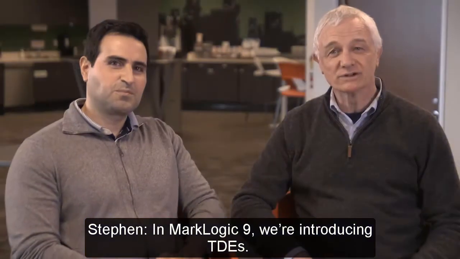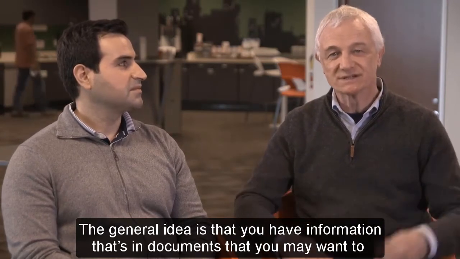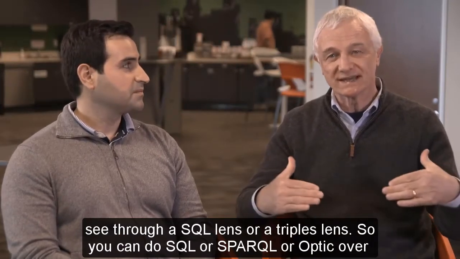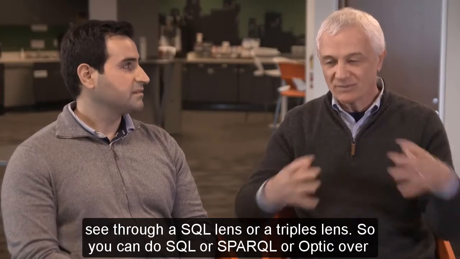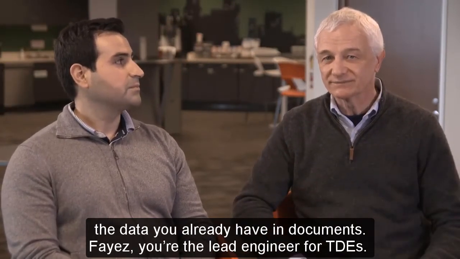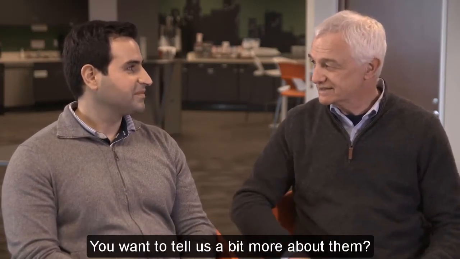In MarkLogic 9, we're introducing TDEs, that's template-driven extraction. The general idea is that you have information that's in documents that you may want to see through a SQL lens or a triples lens. So you can do SQL or SPARQL or Optic over the data you already have in documents. Fayaz, you're the lead engineer for TDEs. You want to tell us a bit more about them?